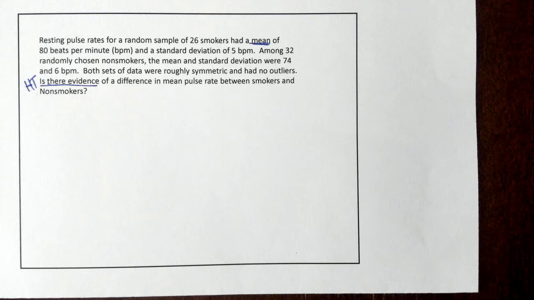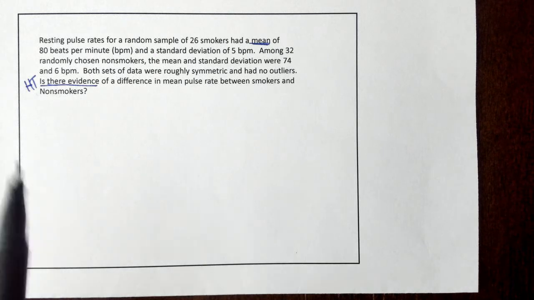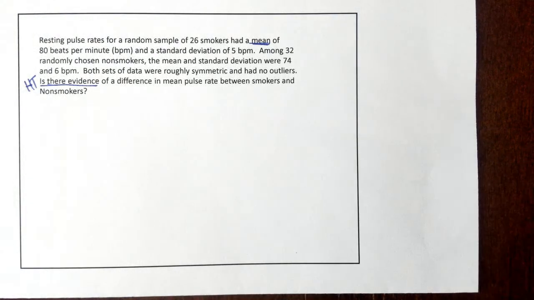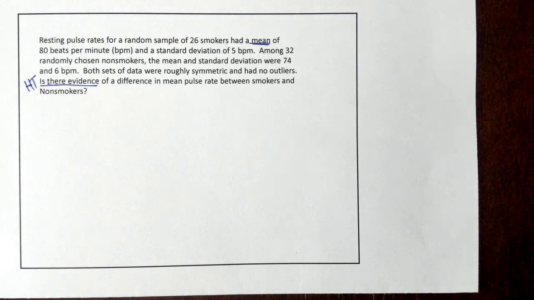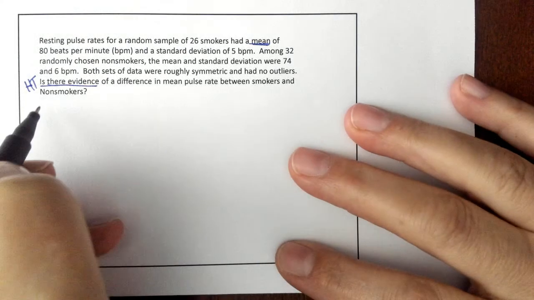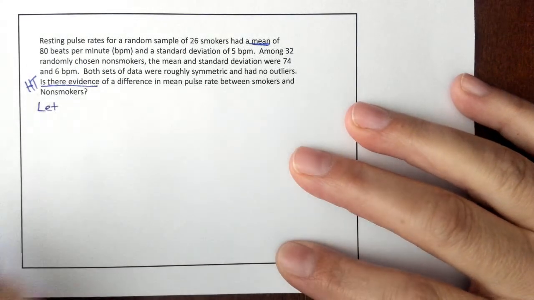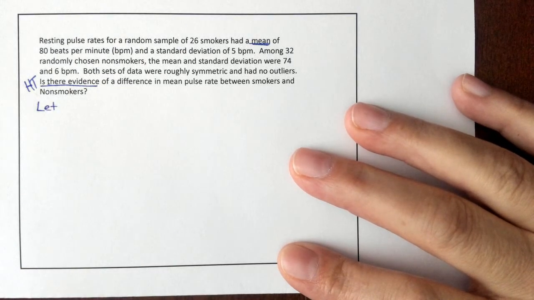Those are values that we're proposing for the entire population. So we're going to look to compare the mean pulse rates for all smokers, and the mean pulse rates for all non-smokers. That's what we want to compare. So let's start by defining those 2 parameters.